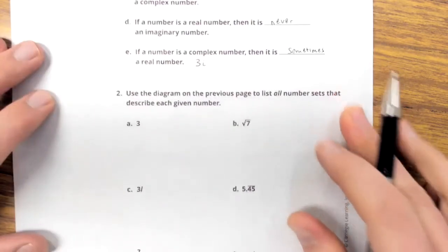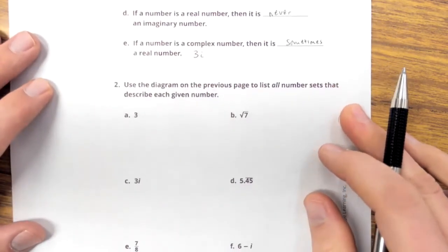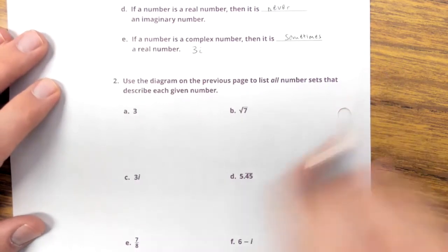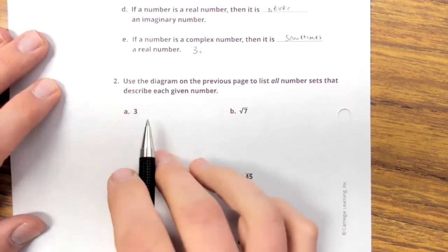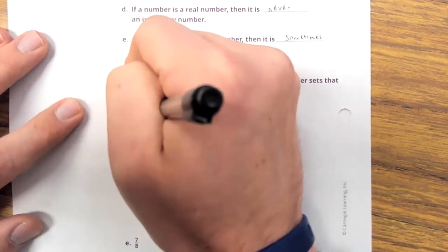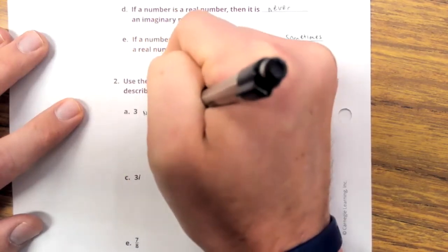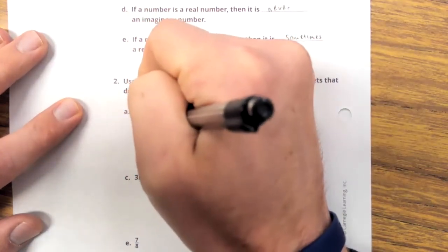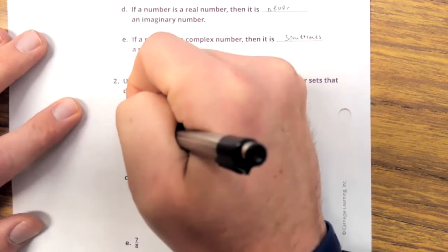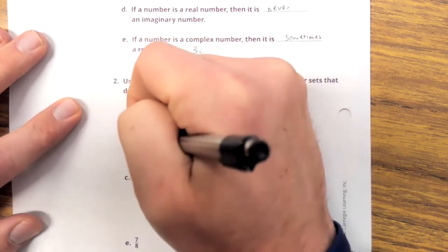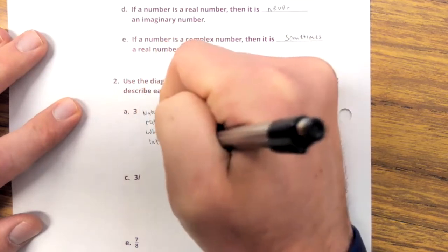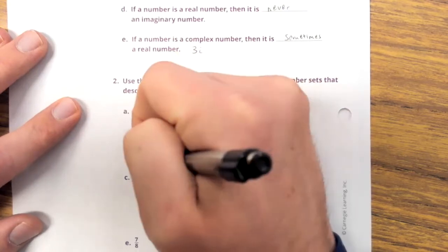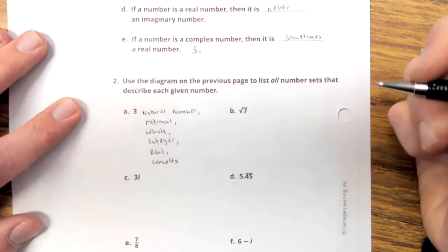Okay, for part 2, you use the diagram on the previous page to list all number sets that describe each number. So this will take a while, and I'm not really going to go through all of these, but so like 3, that's something that you can count. So that would be a natural number. It would also be rational. I should have kind of skipped a few. It's also a whole number. It's also an integer. And it's real. And it's complex. A lot going on with that number.